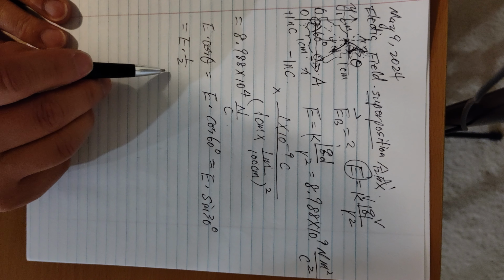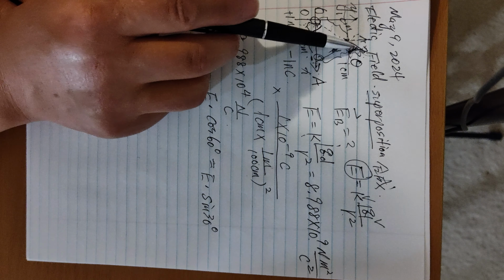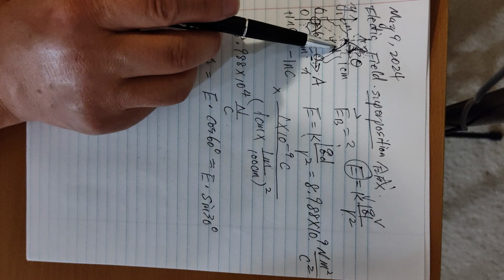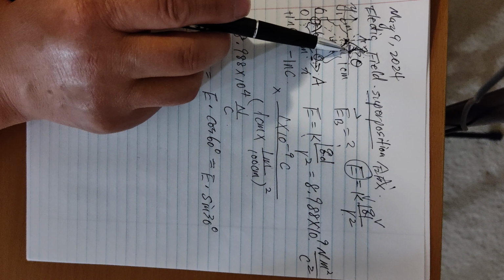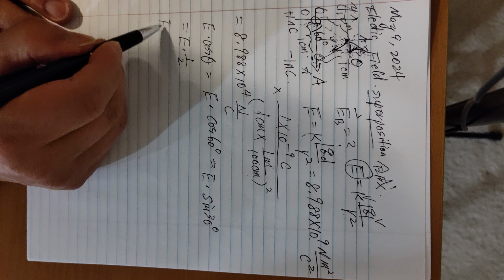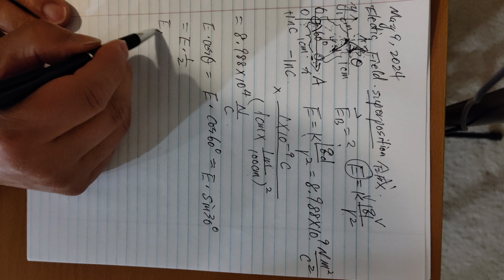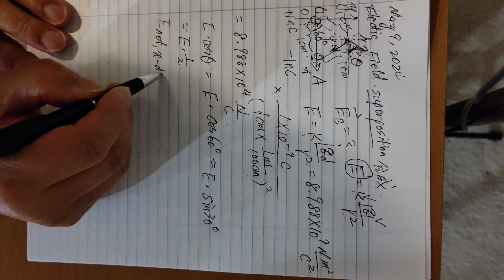We just leave it the way it is. And then we know this is just one component due to this. But similarly, the x component due to this electric field is going to be exactly the same due to symmetry. So indeed, it's the E net in the x direction.